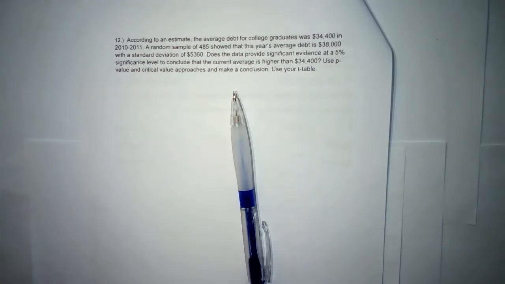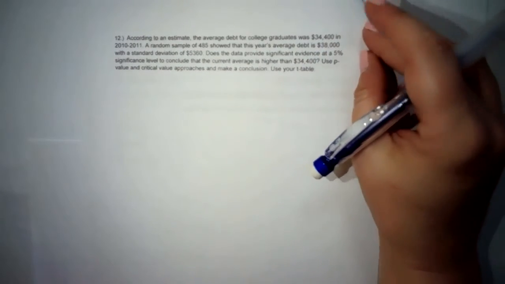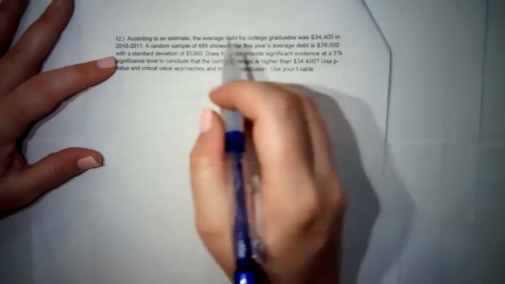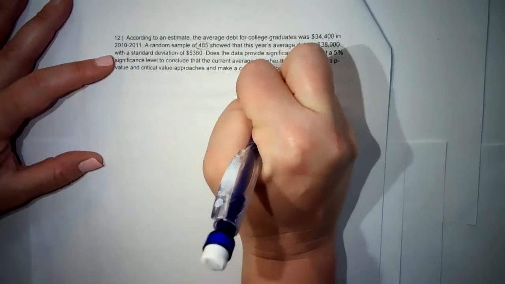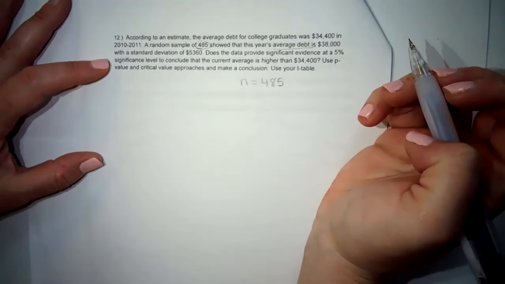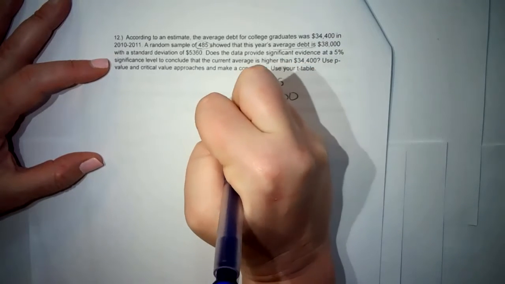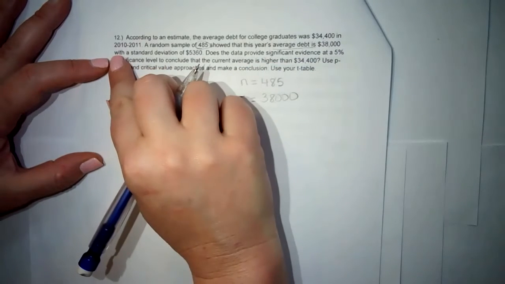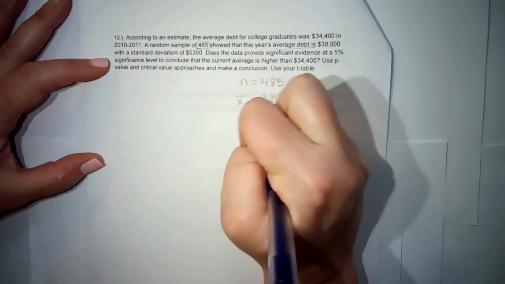All right, I've got papers everywhere. According to an estimate, the average debt for college graduates was $34,400 in 2010-2011. A random sample of 485, okay, there's our sample, showed that this year's average debt is 38,000. What do we think 38,000 is going to be? It's in the same sentence as our sample, so it's our sample mean. Then if we keep reading, with a standard deviation of 5360, what do we think 5360 is going to be?